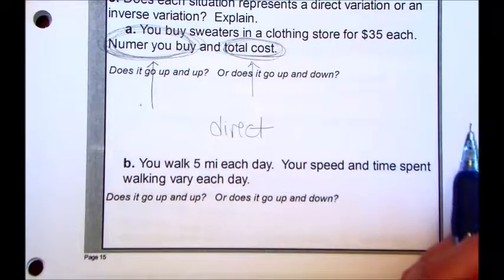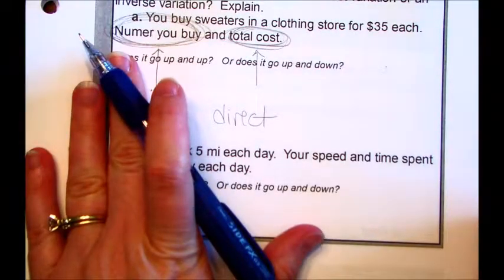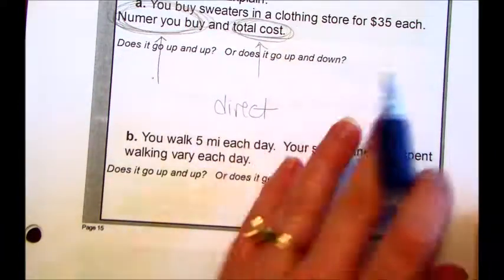My video kept freezing, so I have no idea how much of that you actually got. But as the number you buy go up, the total cost goes up, which makes that direct.